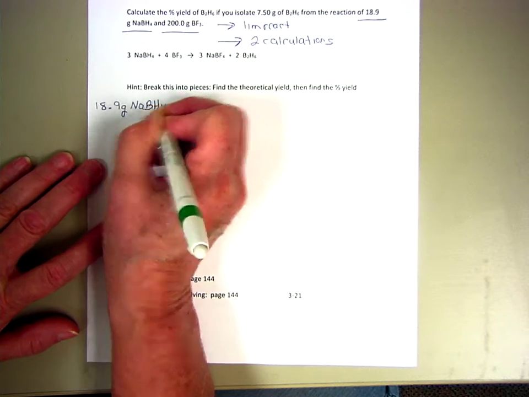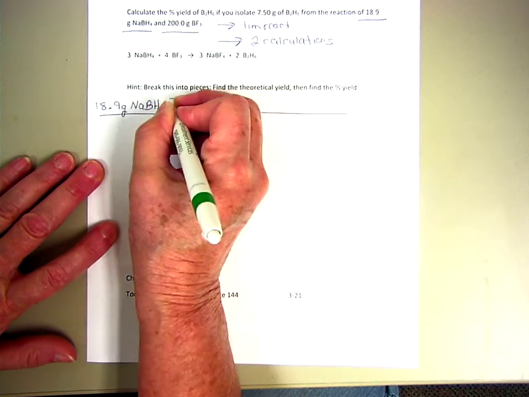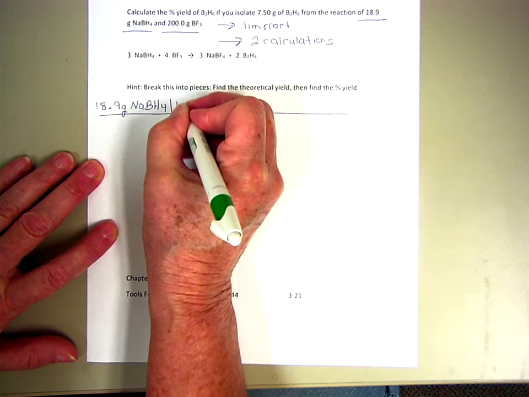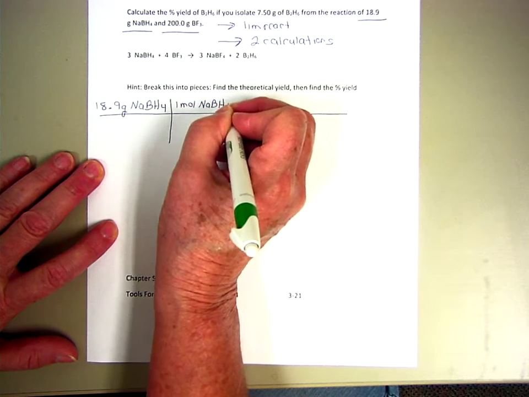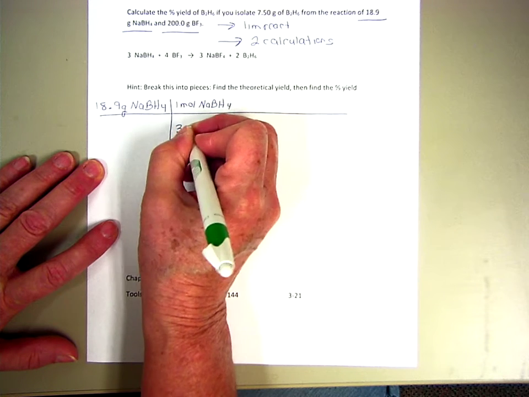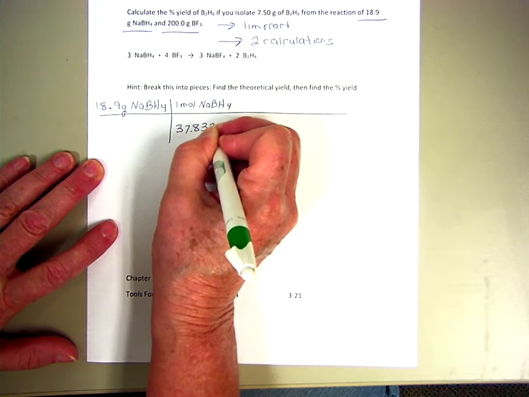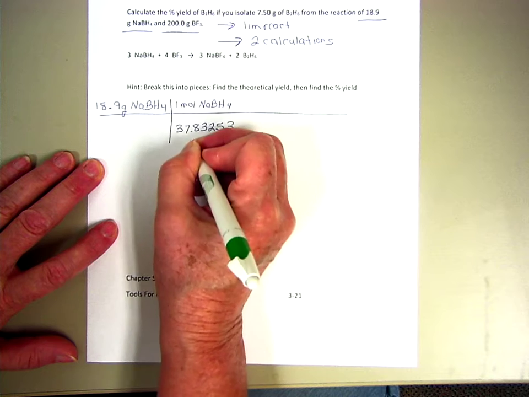So I start with my mass. Then, using the molar mass, 1 mole of sodium borohydride has a mass of 37.83253 grams of sodium borohydride.